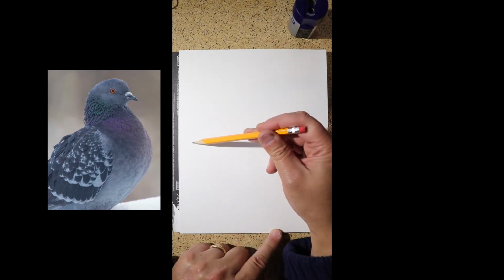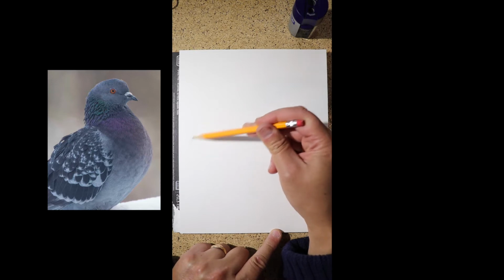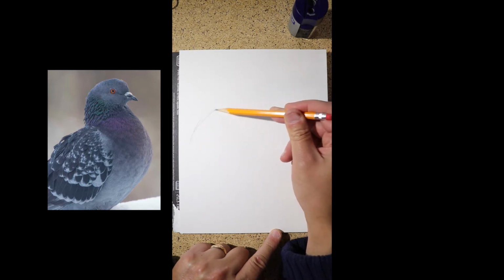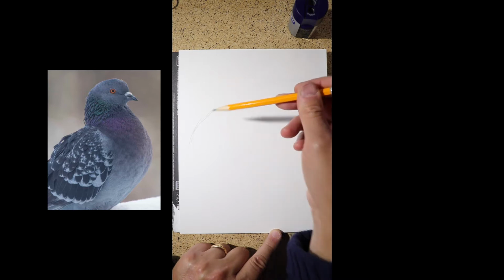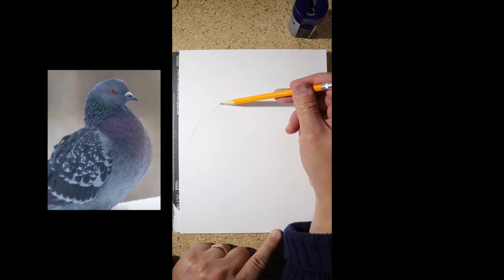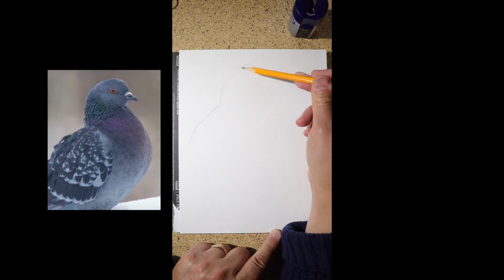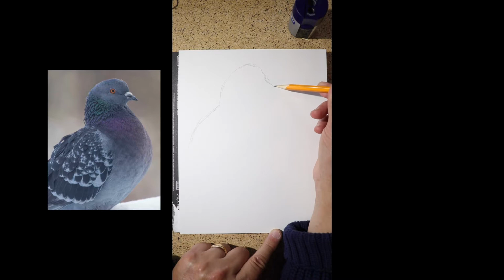I'm going to look at the negative space, the empty space in the photo, and follow along and have the pigeon. It's got a fairly short beak, as you notice.